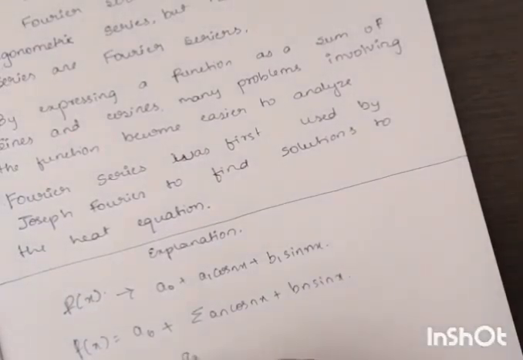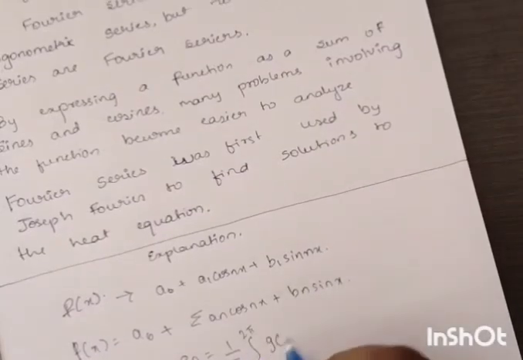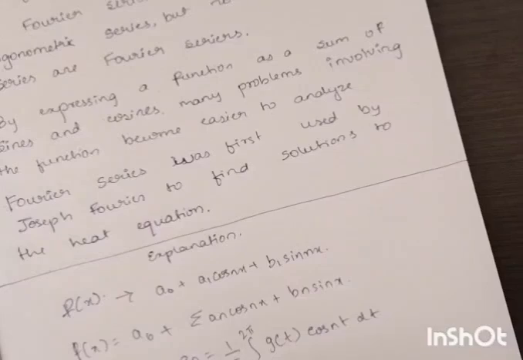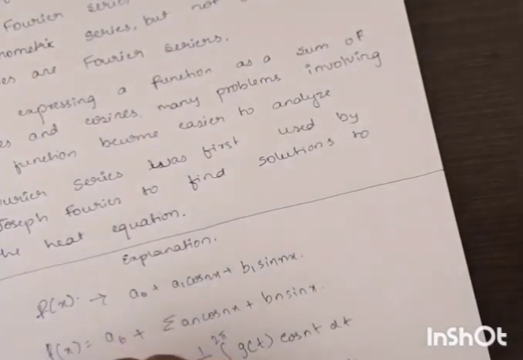Here we can't express an as 1 by pi integral 0 to 2 pi of g of t cos t dt, and bn cannot be expressed as the integral of g of t sin t dt. Here this function cannot be expressed as a Fourier series, so all trigonometric series are not a Fourier series.